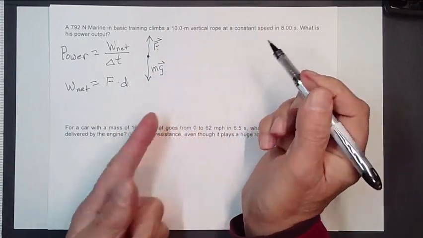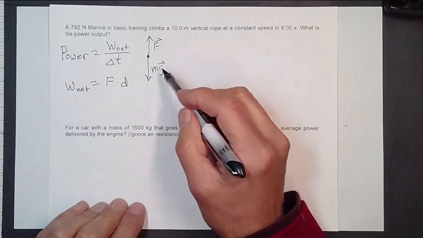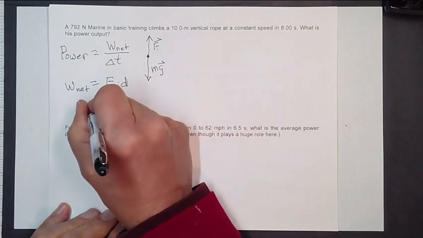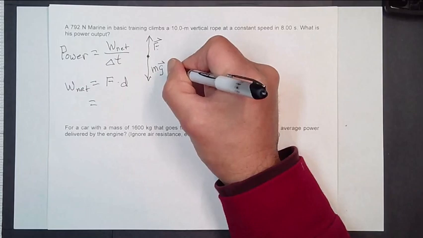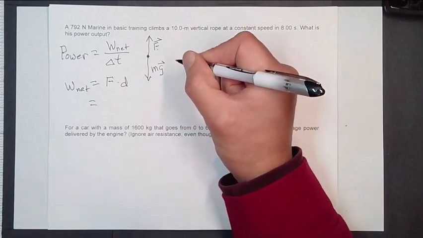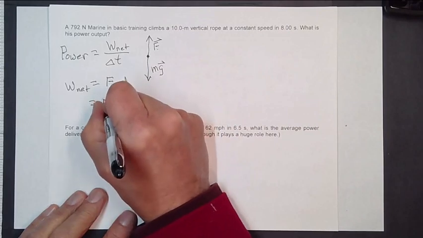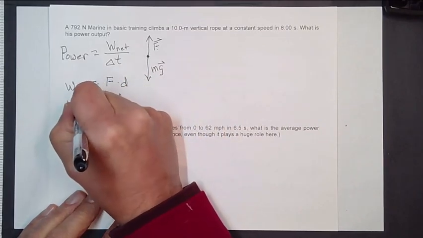If he climbs at constant speed, he's not accelerating, then that force will have to equal the weight, and the net work in this case will equal this force, which is equal to his weight, times the height that he climbs, or the displacement that he climbs. So mgd is the net work.